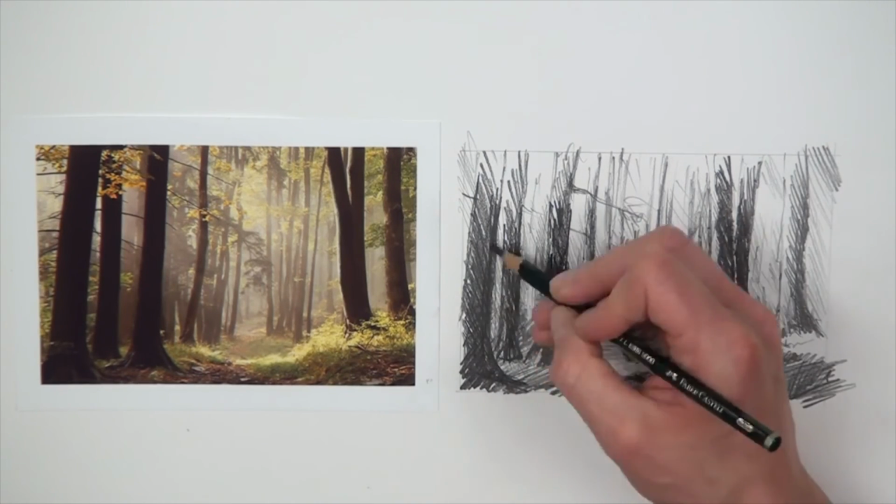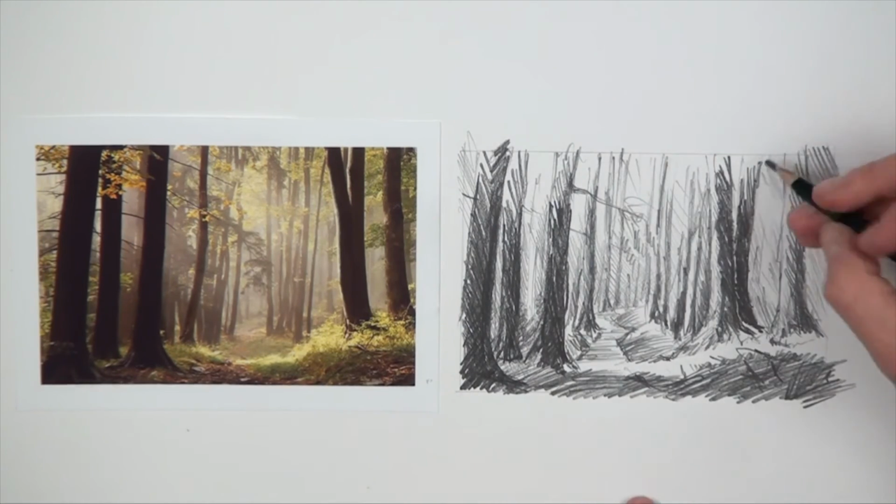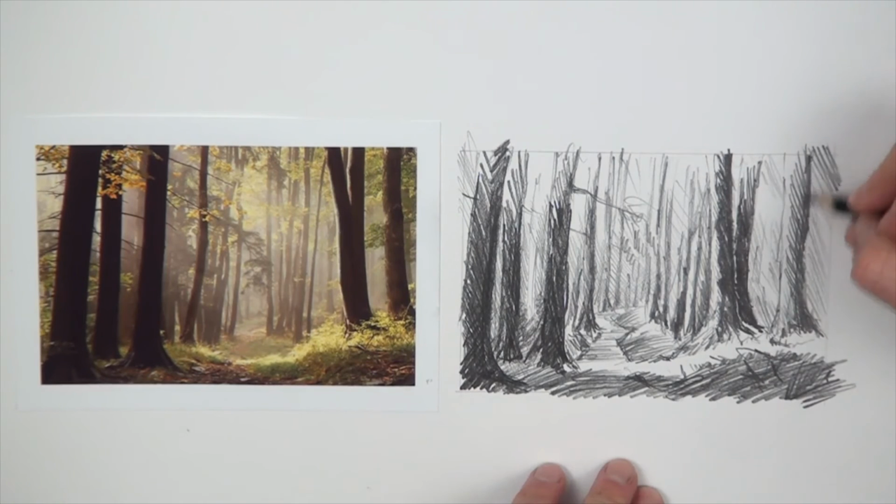Nice and dark in the corners. Again, that just helps to frame the picture. Creates a bit of a vignette, if you like. And just strengthening the darks where you need to.